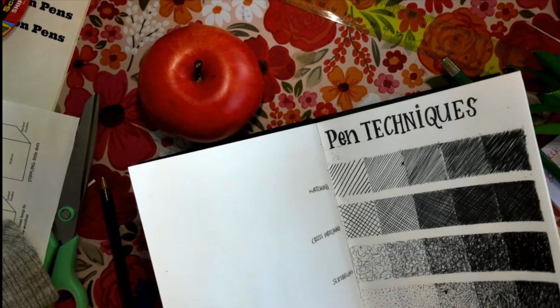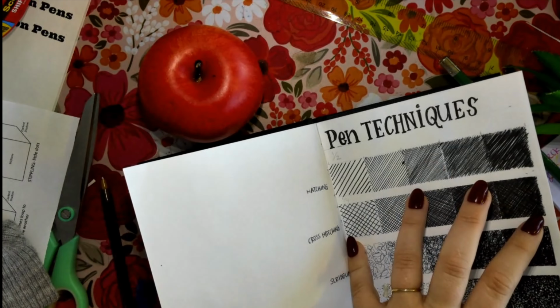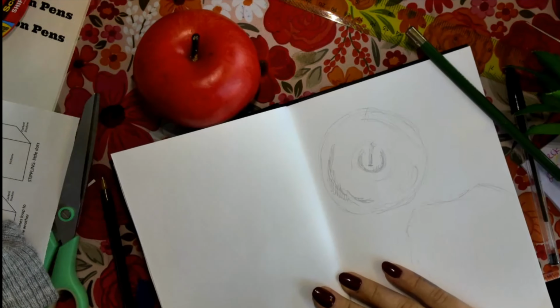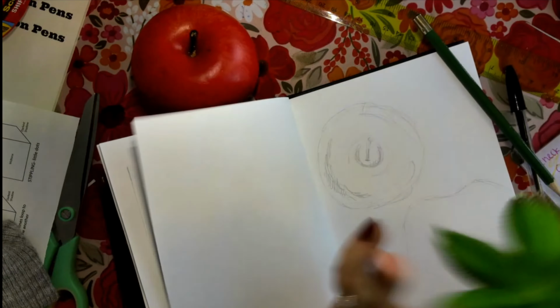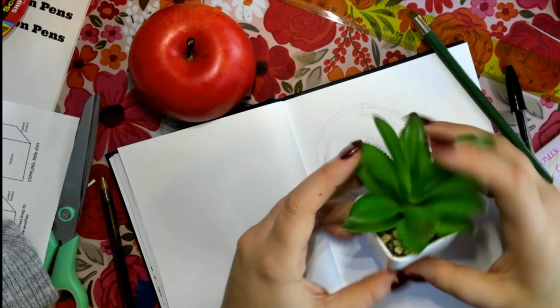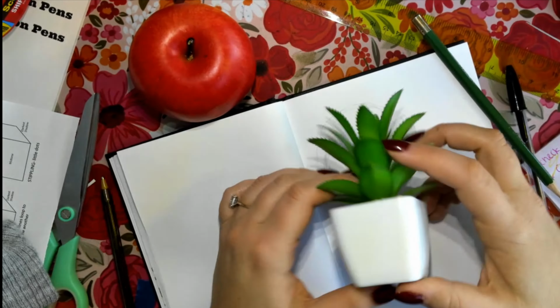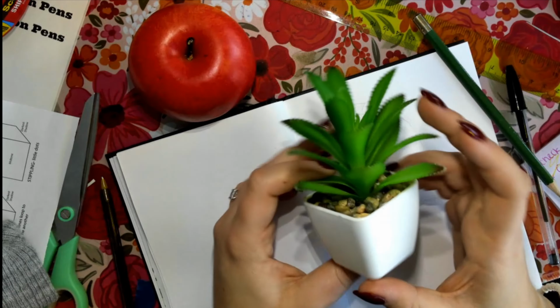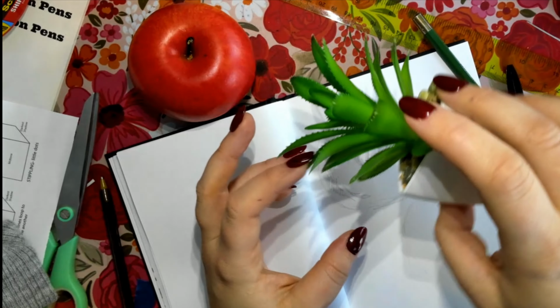Once we have the sketch done, we are going to look back at our pen techniques page and we are going to pick whichever one we want to use. I will probably use the cross hatching for this page, but we'll see. If you want to do the plant, you're going to basically draw it from the top, the side, and maybe another weird angle, wherever you want to look at it from.